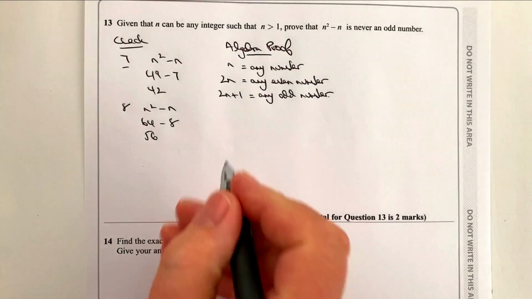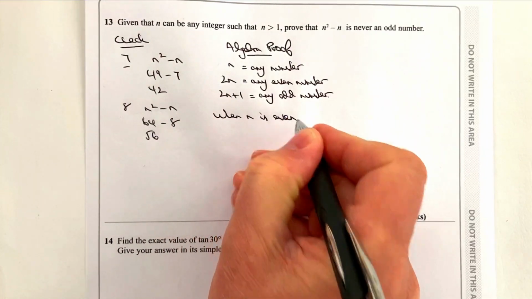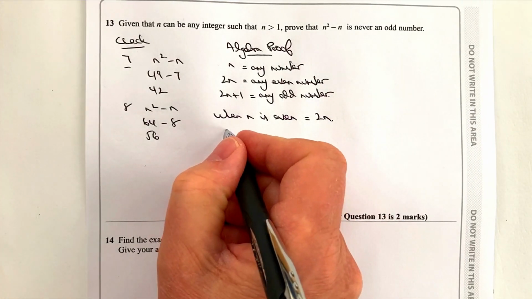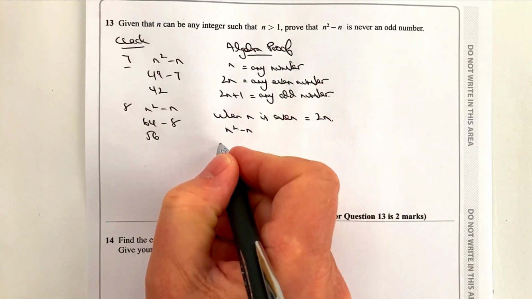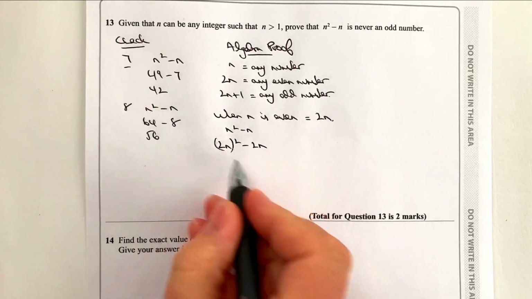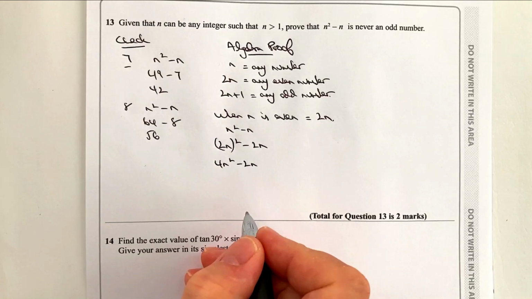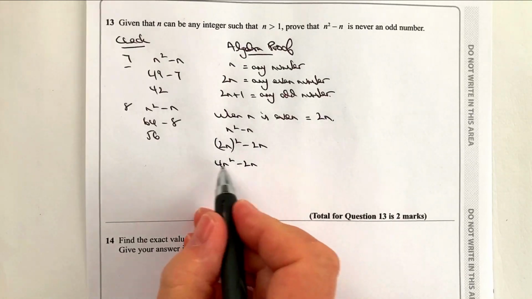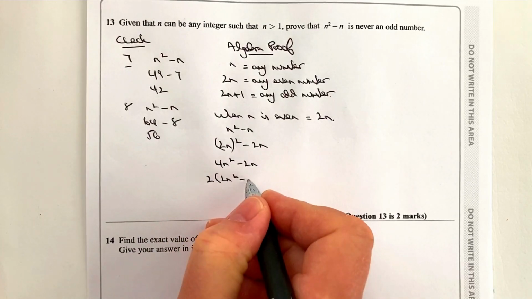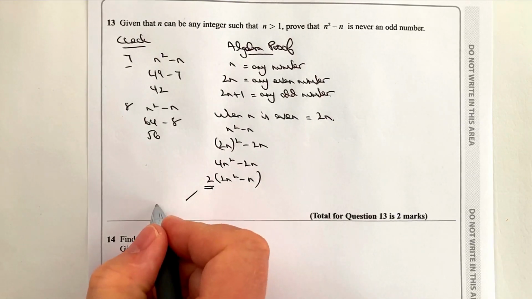So what I'm going to say is, okay, when n is even, then it's going to equal 2n. And then I'm going to put it straight into the formula, n squared minus n. So that's going to be 2n squared minus 2n. Now, if I expand that, I'm going to get 4n squared minus 2n. And it means then I can factorize this for 2, which means I get 2n squared minus n. So because 2 is a factor, it must be even.